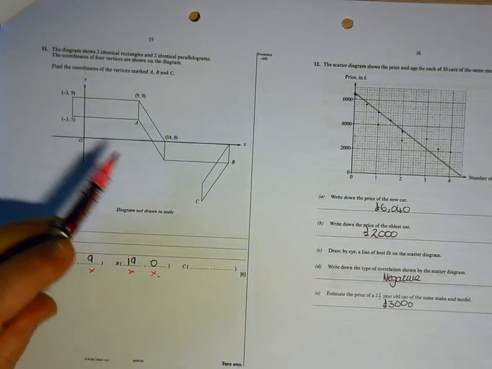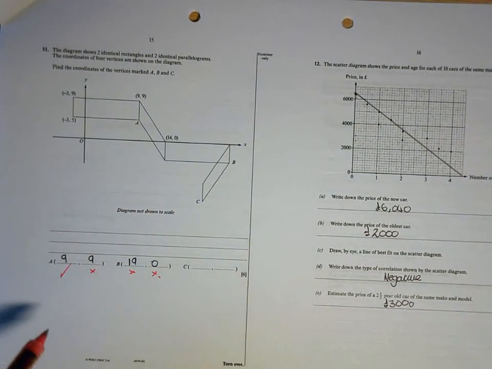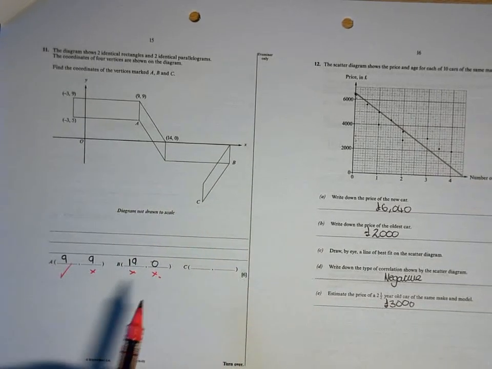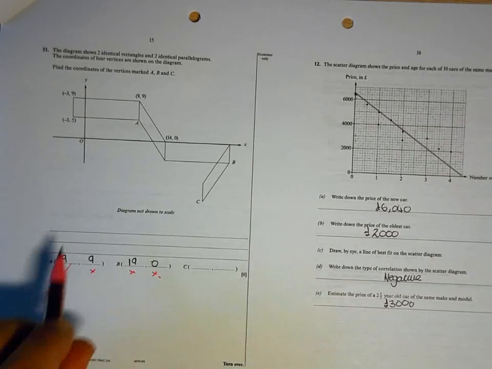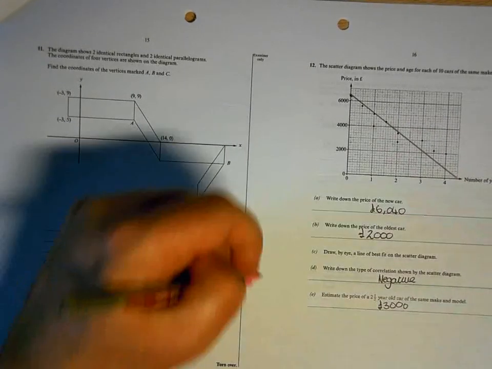Now, I'll probably go through this in class anyway because I don't think many people have got it right. But also, if you take a look at the video clip on the class page, I explain there how you work those out.